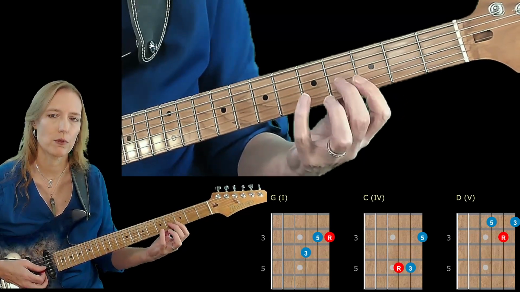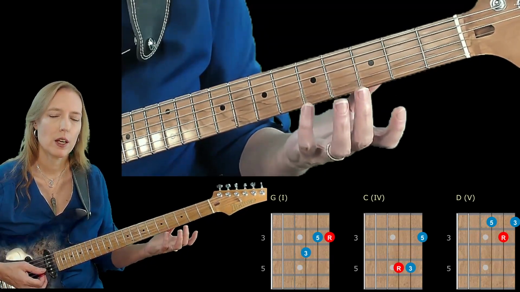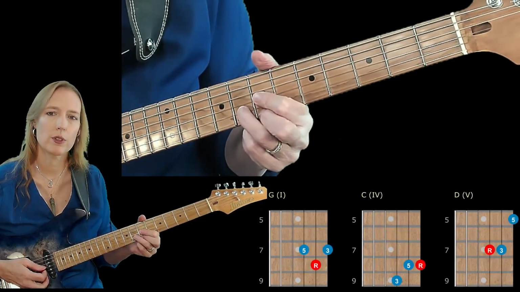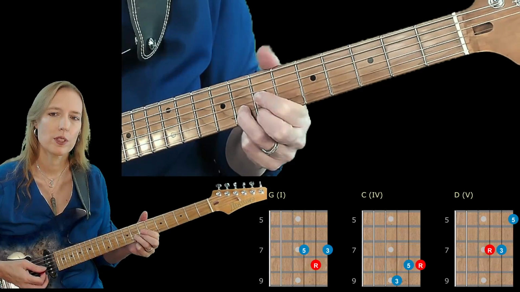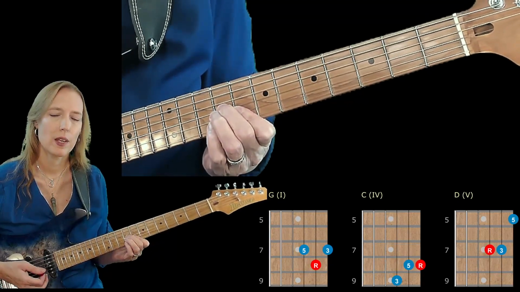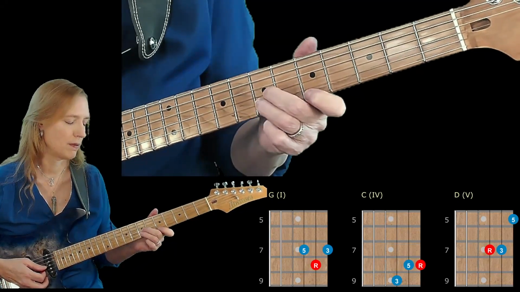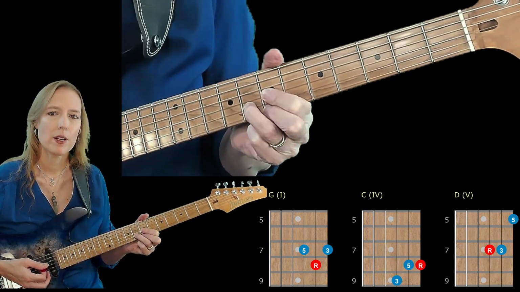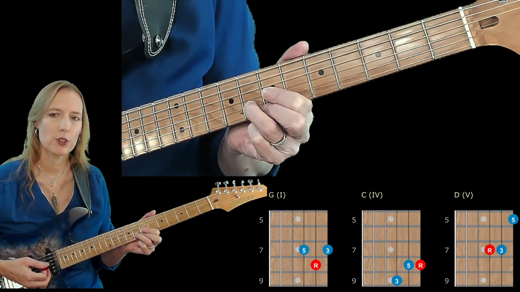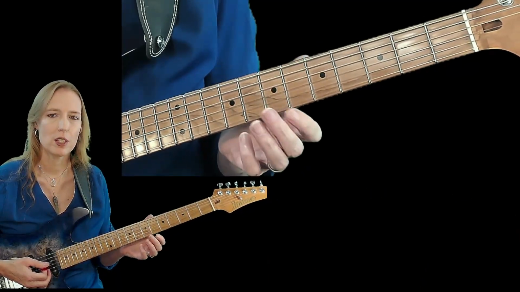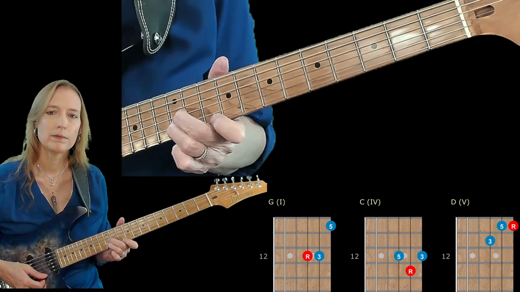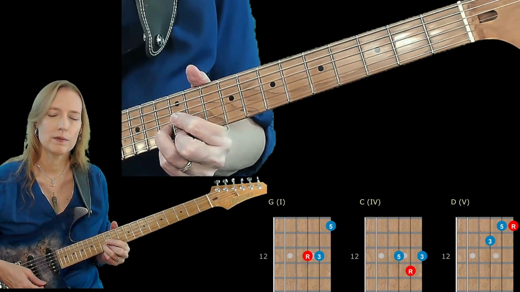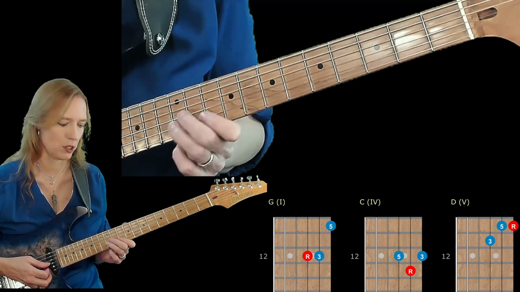So this was first inversion. So next I would start on G, my 1 chord here in second inversion. So the 4 chord is C and the 5 chord is D. And then finally, my next grouping of inversions, I will have G in root position, C in second inversion, and D in first inversion.